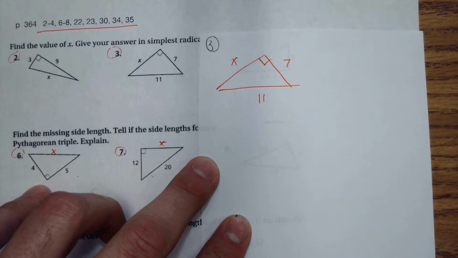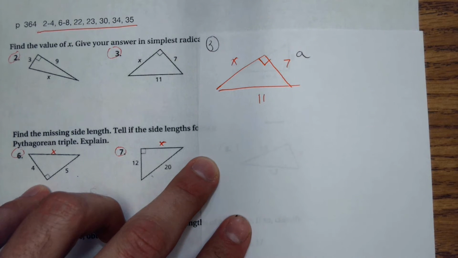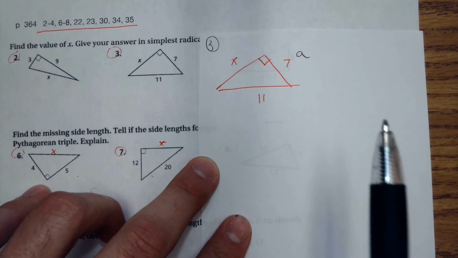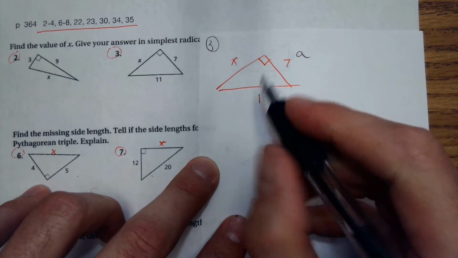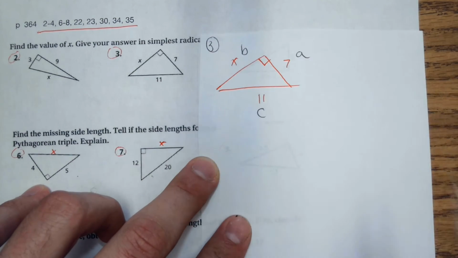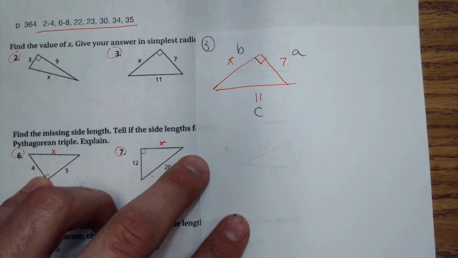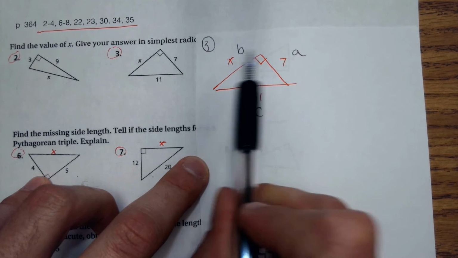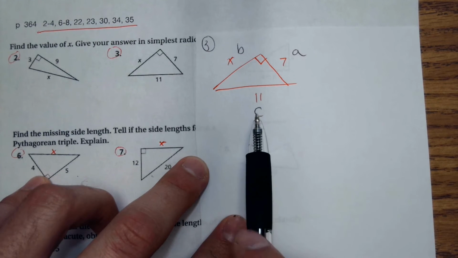We choose A, B, and C first. Pick an A. 7. Pick a B. 11. Okay, so you can't pick 11 for B. The longest one is always C. So you could have switched these around. Doesn't matter. But the longest one is always C.